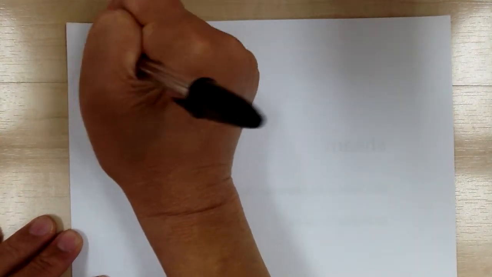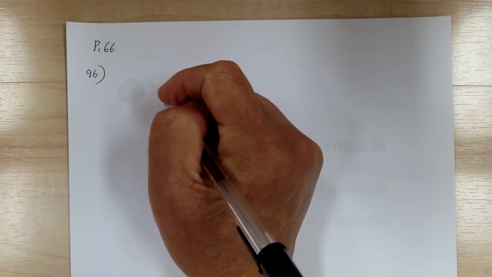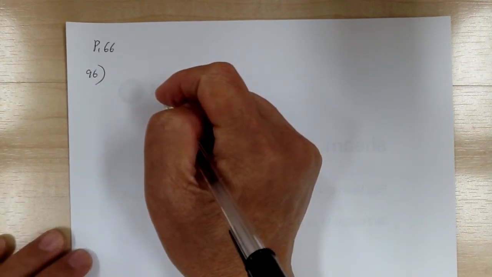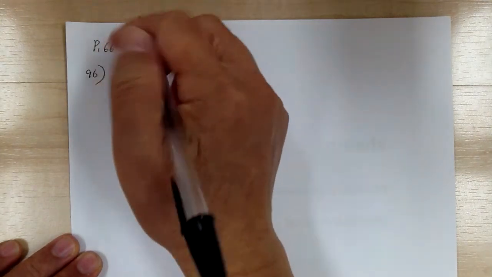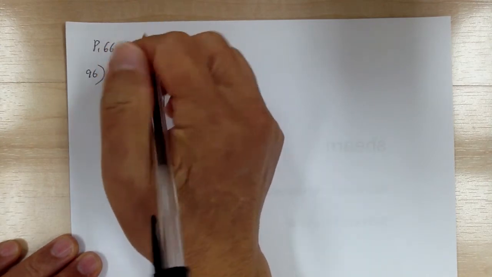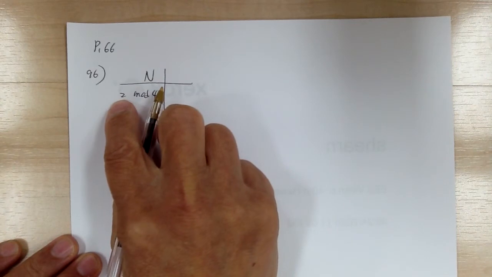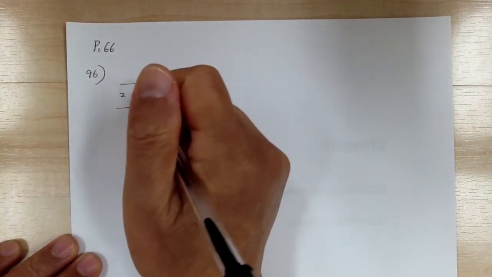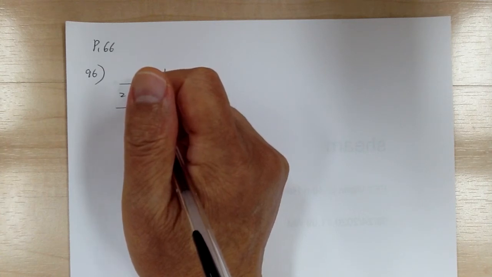Okay, let's go to number 96. If a set of markers is placed in rows of 4 each, there are 2 markers left over. So this is a mod problem, right? So that's going to be n, so you're going to get 2 mod 4. With 4 in a row, you get 2 left over. In rows of 5 each, you get 3 left over.